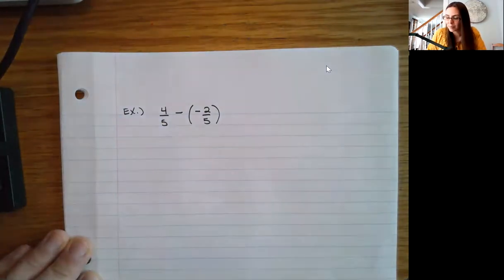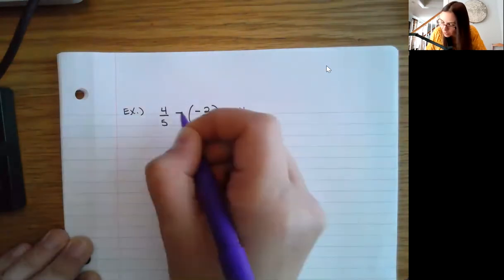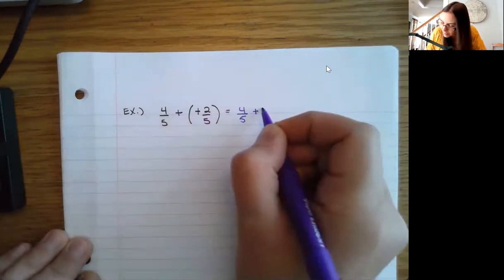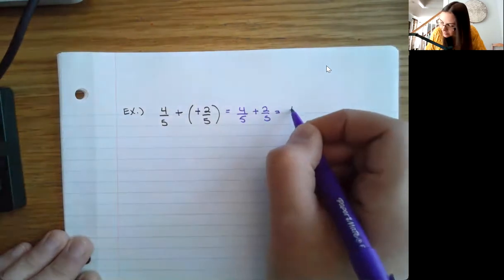So here I see I'm subtracting a negative. So remember with subtraction, what we do is we keep the first fraction the same. We change to addition and we change the following sign. So that negative will become a positive. And now 4 plus 2 is 6. So I have 6/5 here.